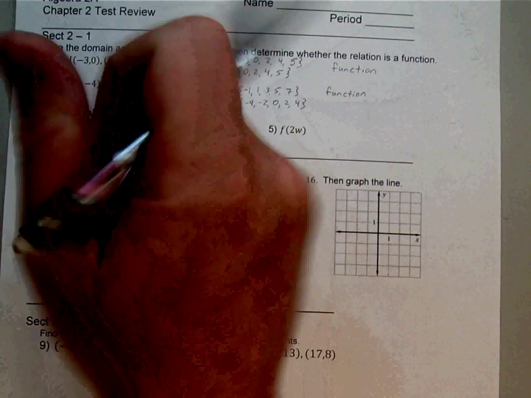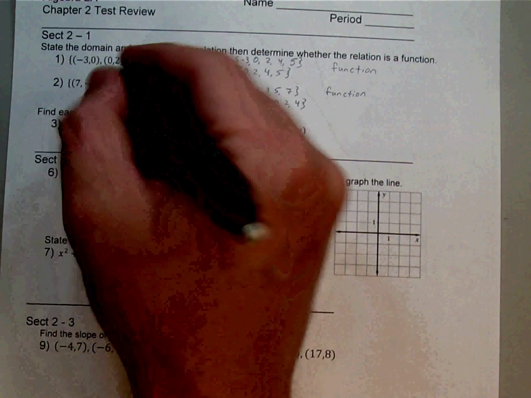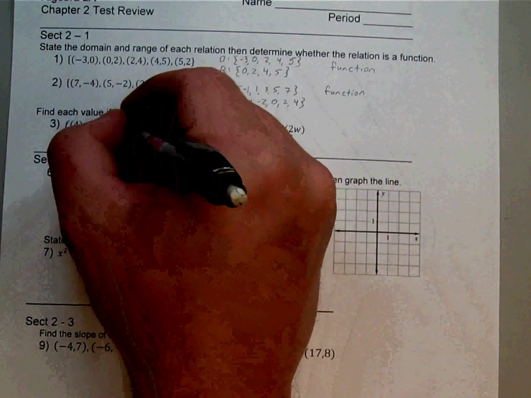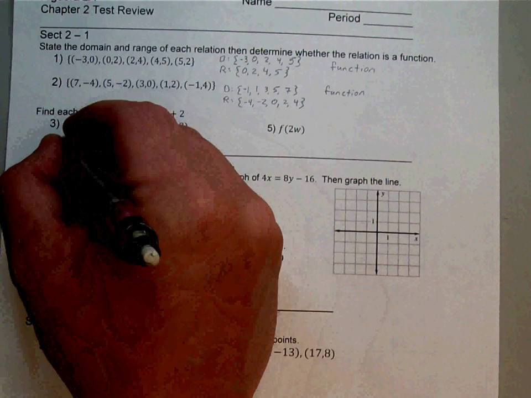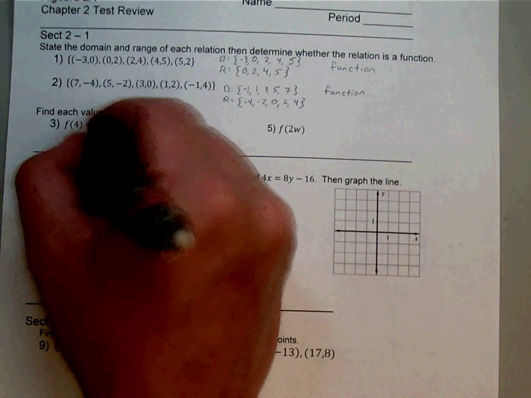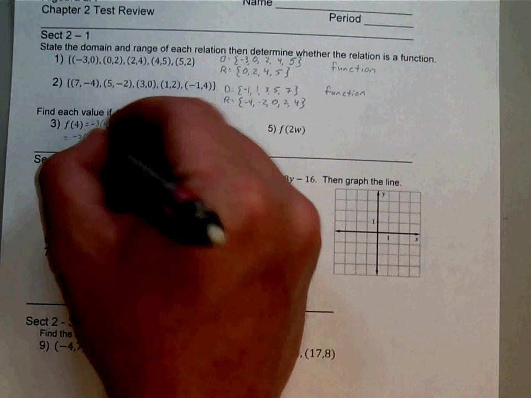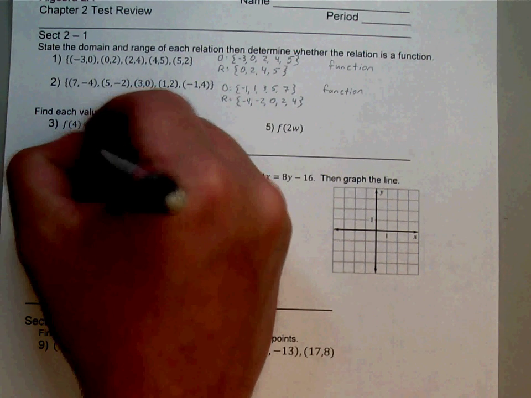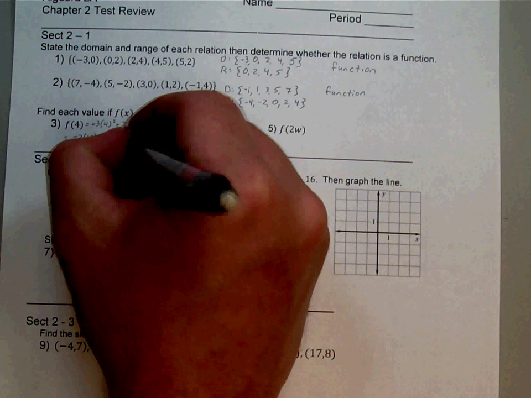For number 3, evaluate f of 4. So f of 4, go ahead and plug 4 in place of x. So it reads -3 times 4 squared plus 2. Order of operations: you need to square first. So 4 squared is 16. -3 times 16 is -48. Then add the 2 to get -46.